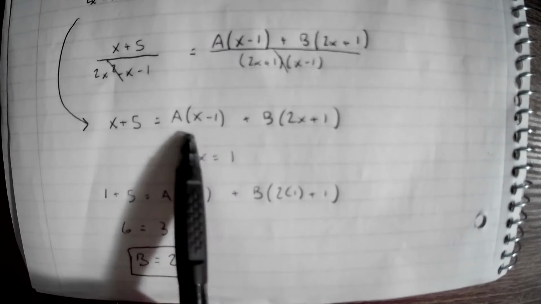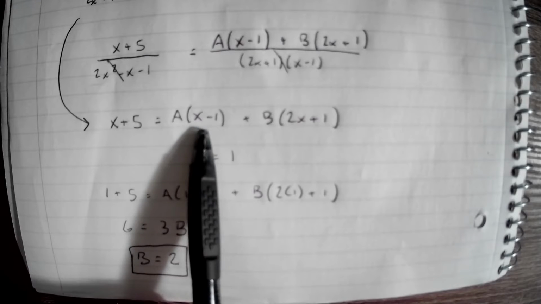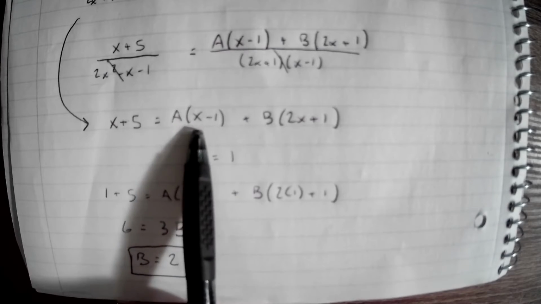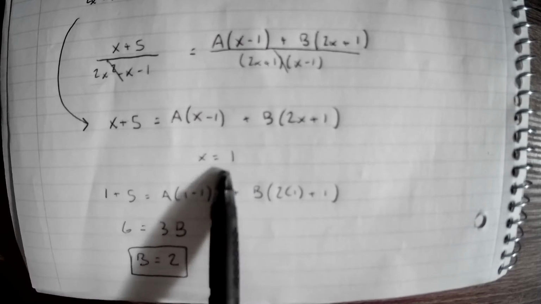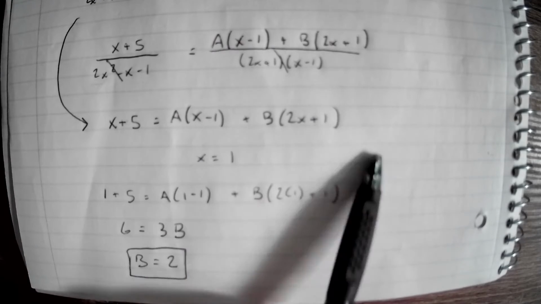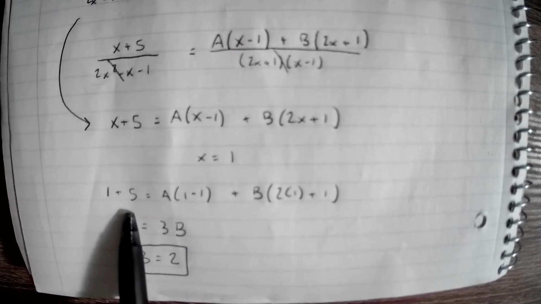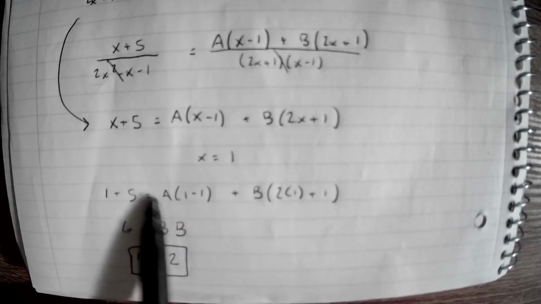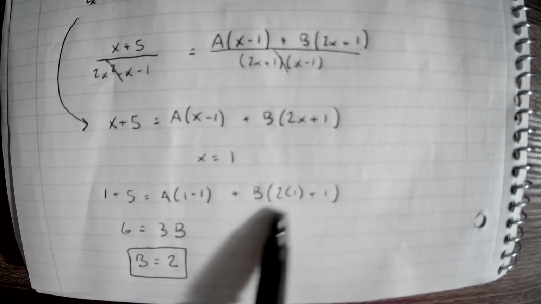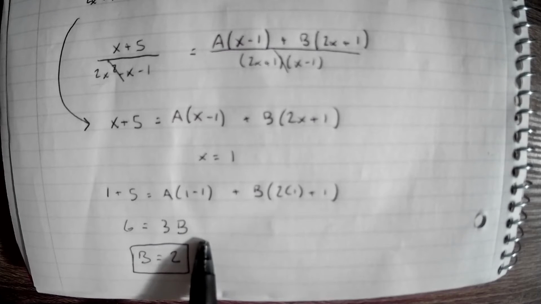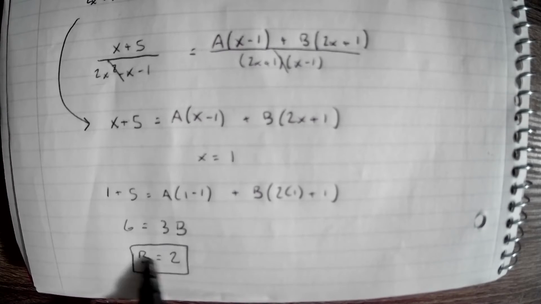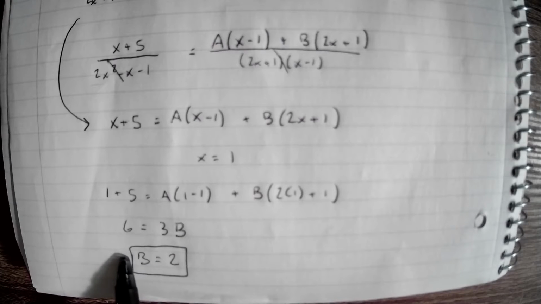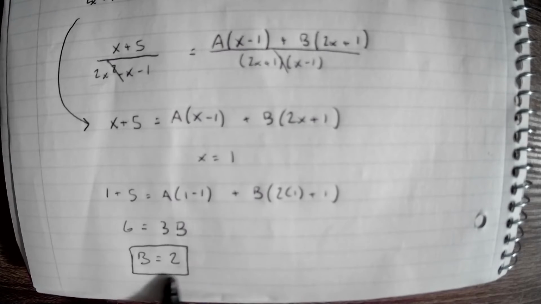So how do I make this coefficient 0? In this case, I just put 1 as the x, so 1 minus 1 equals 0. So I'm going to have x equals 1, and for every x, I'm going to plug in 1. And that's exactly what I do. 1 plus 5, a times 1 minus 1, that goes away. Plug in the 1 over here to get 6 equals 3b. Right off the bat, we now have b solved for, and we're one step closer to the answer.